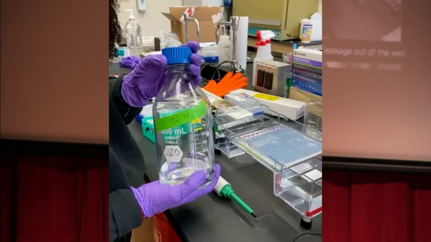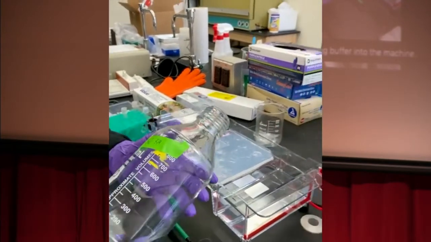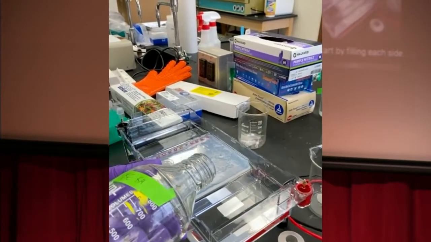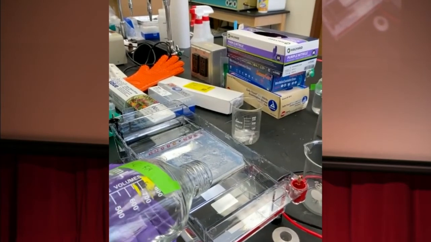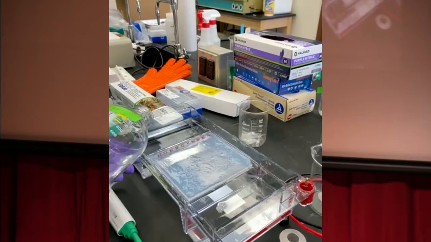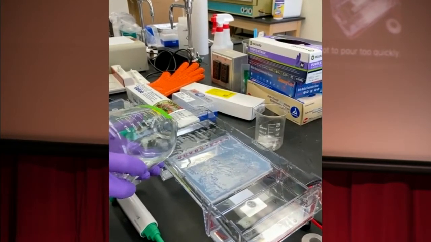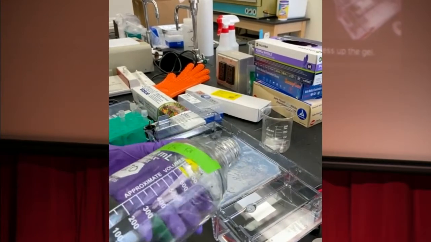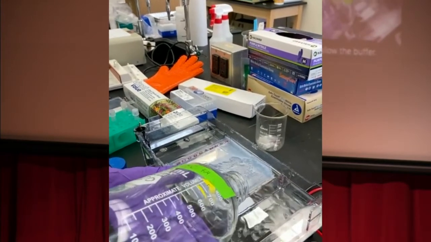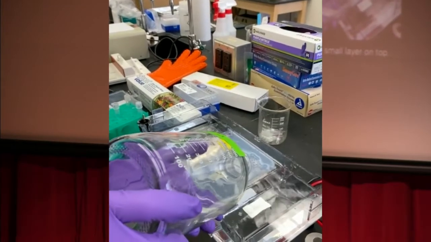After filling all of your wells, pour your running buffer into the machine. You should start by filling each side. Be careful not to pour too quickly to mess up the gel, and allow the buffer to run over the gel and form a small layer on top.